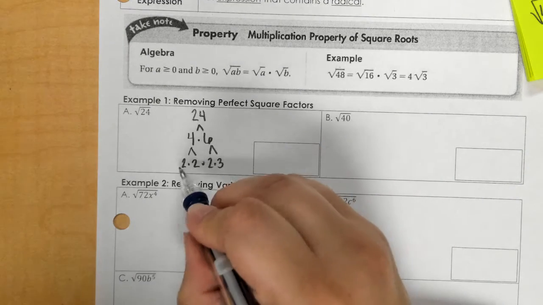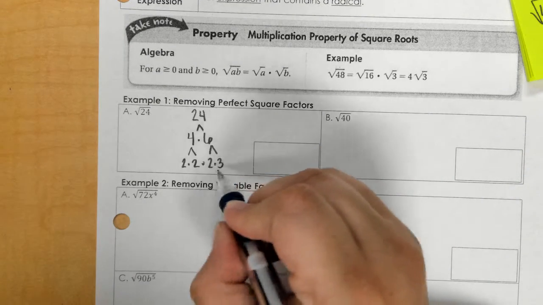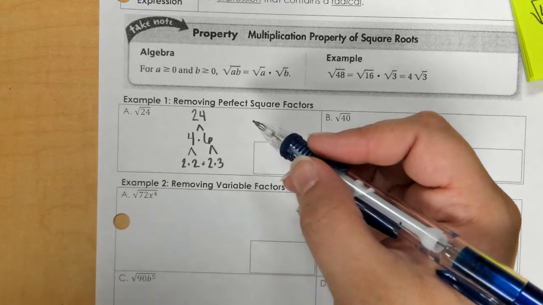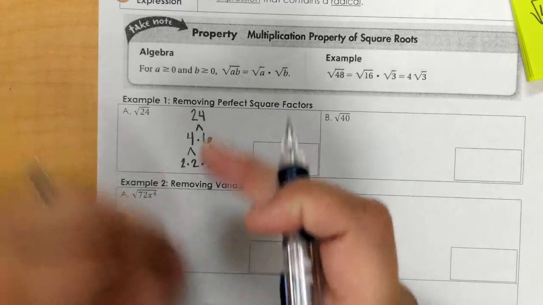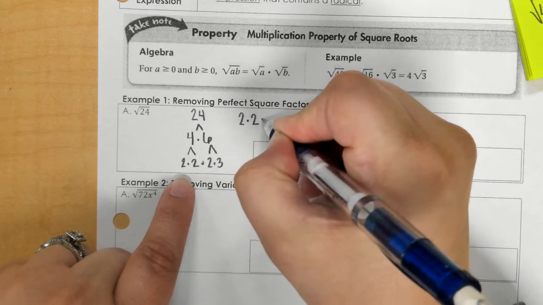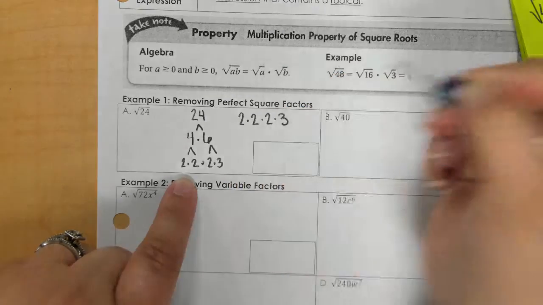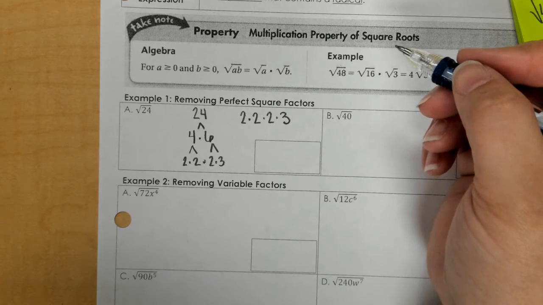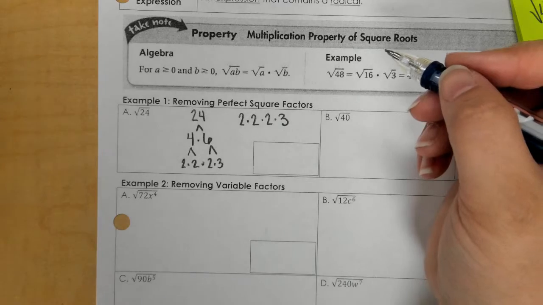So in this case, I have a nice even factor tree, and all my numbers are in order, least to greatest. So if they weren't in order or your tree was kind of lopsided, go ahead and rewrite those numbers in order off to the side. Then you are looking for pairs that you can group together.